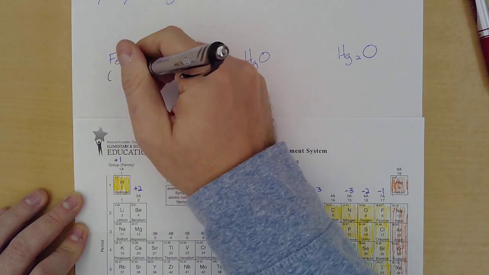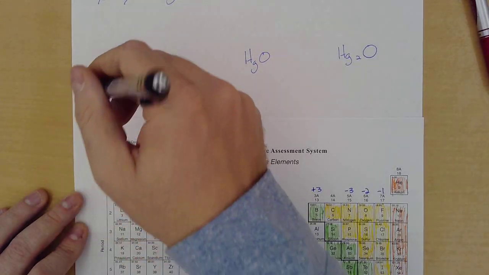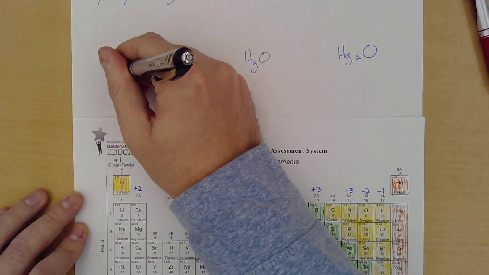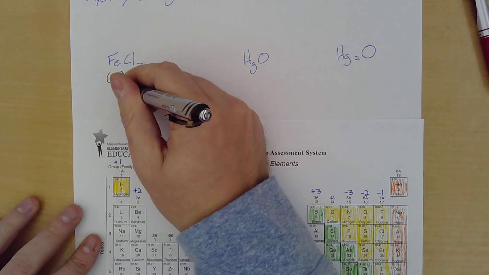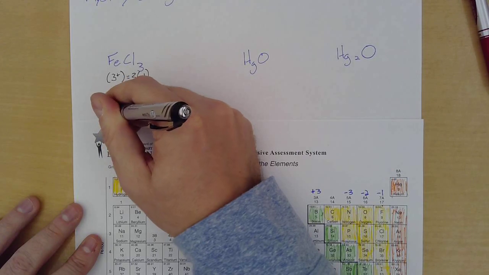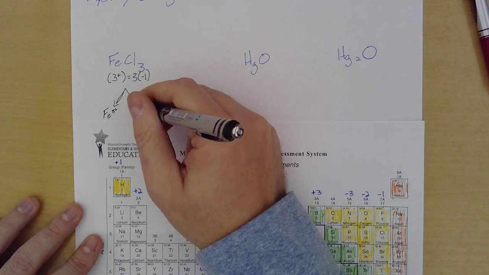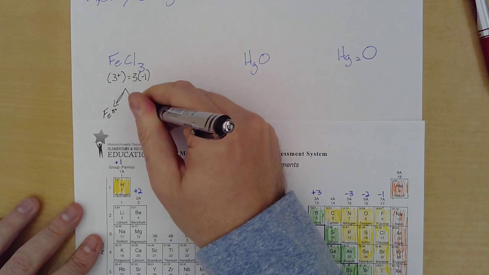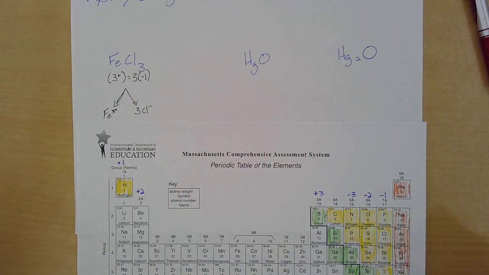So how do I get this to equal each other? Both sides have to be equal. Well, the only way is if this is a 3+. So that charge on that Fe, this actually would break down into Fe3+, and this would break down into 3 Cl minuses. So we can break it down even further.